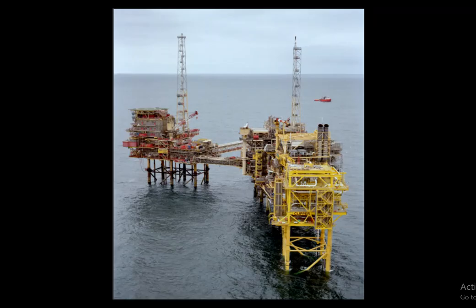And finally, a completed offshore platform. This is the Shell Clipper platform, again in the British North Sea. Again, completely detailed within MultiSTEEL. This completes our review of offshore projects.